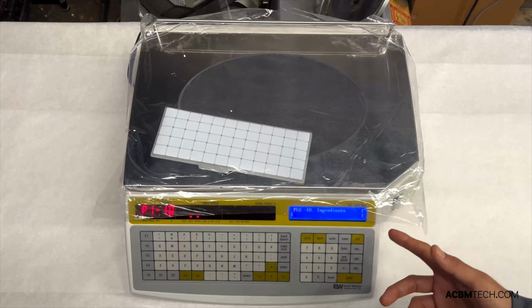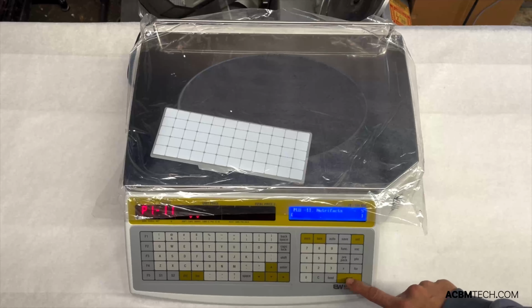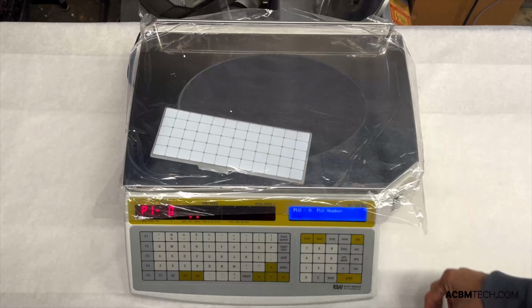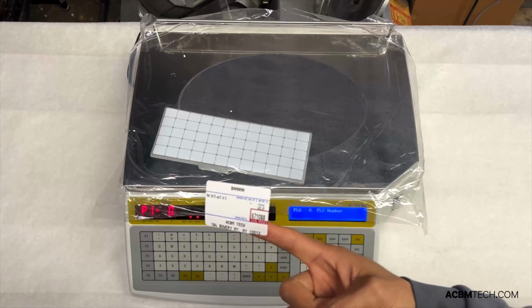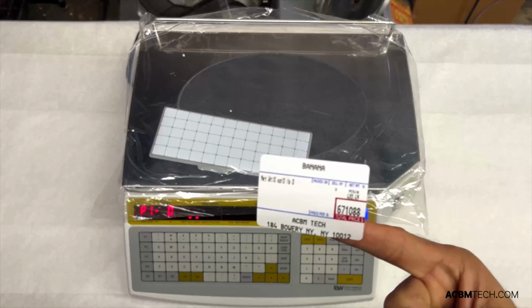Our banana is not cooked. We don't need any of the ingredient lines, so we're gonna skip all these. There are 10 ingredient lines, followed by the nutritional facts, which we also don't need, so I'm gonna skip all those lines. Once you're done programming, it'll print out a test label with your name on top for the item, which is banana.